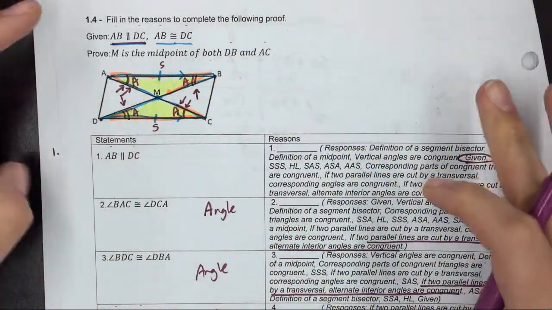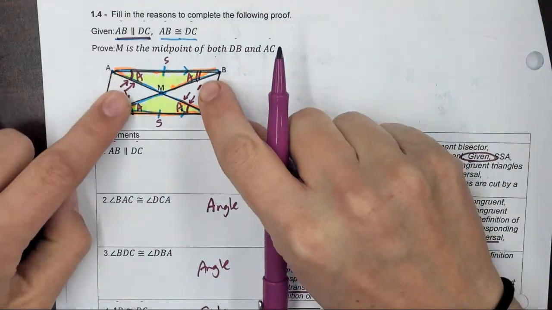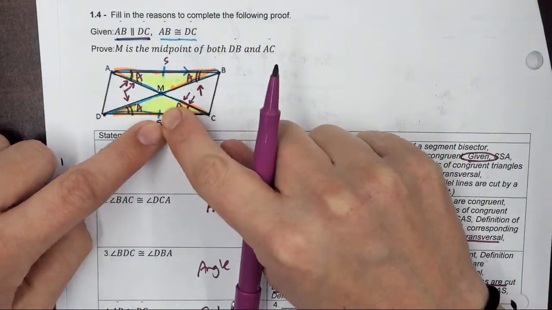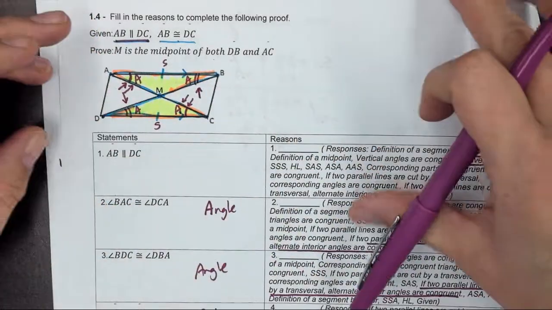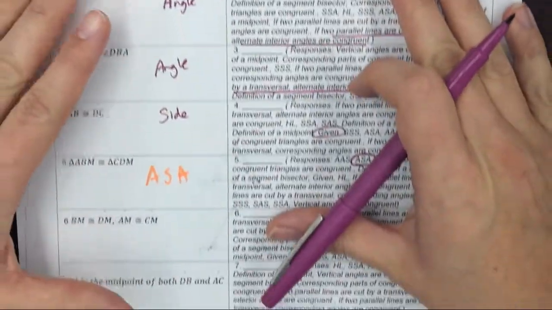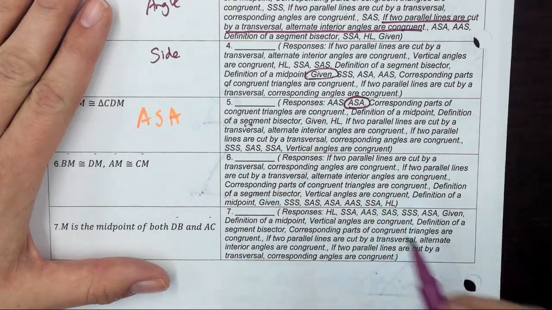Those pieces are congruent. The reasoning would be their corresponding parts. These are congruent triangles. So if we have corresponding parts of congruent triangles, everything is going to be congruent within those triangles. So look for something like that. Corresponding parts of congruent triangles are congruent.